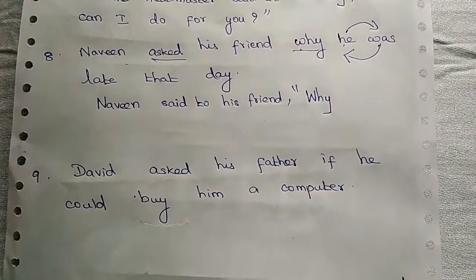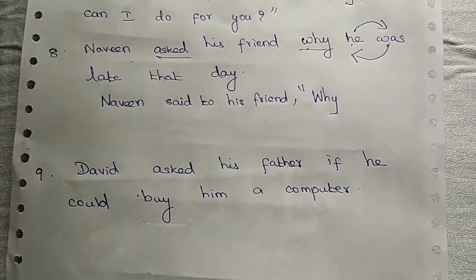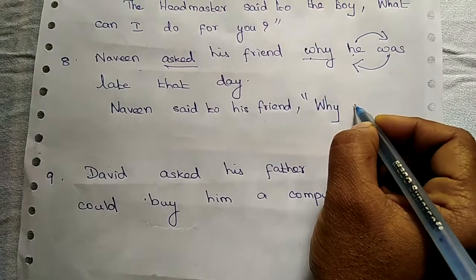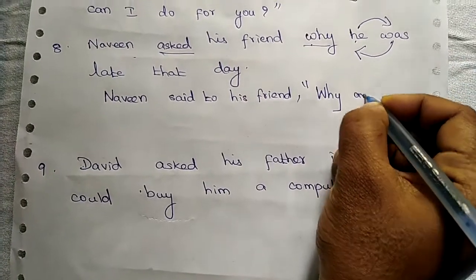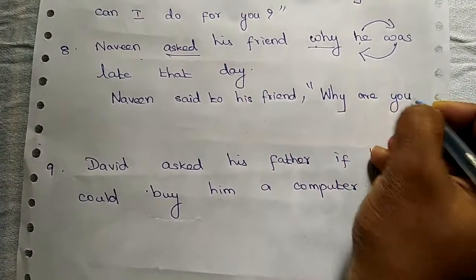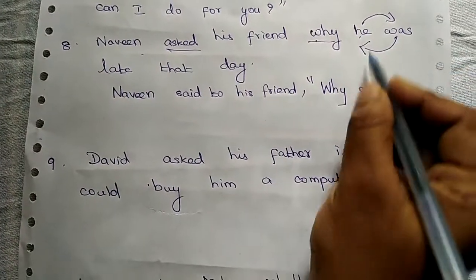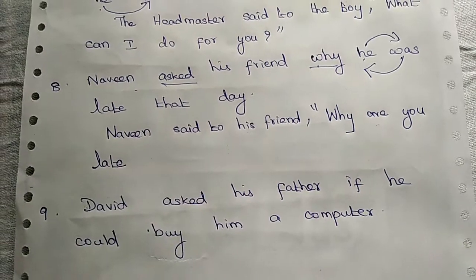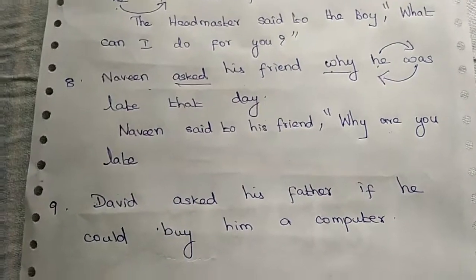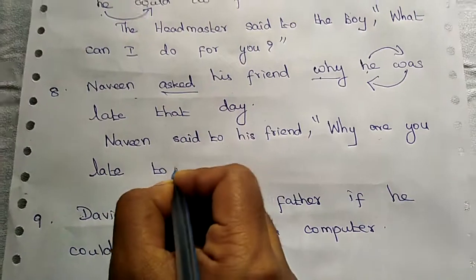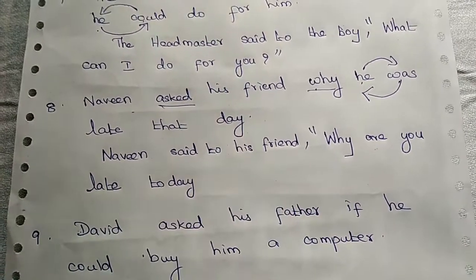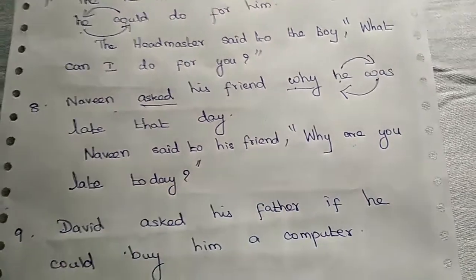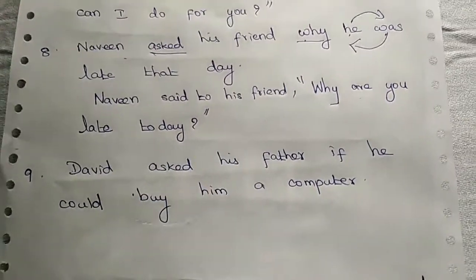But near you, we can't write that, is it? So usually, how do we write? Why, you have to write the auxiliary verb. Why are you? Interchange of words, keep in mind. Why are you late? That day will change into? Yes, correct. Today. Then what do you have to do? You have to put the question mark. Then close the quote. Why are you late today?